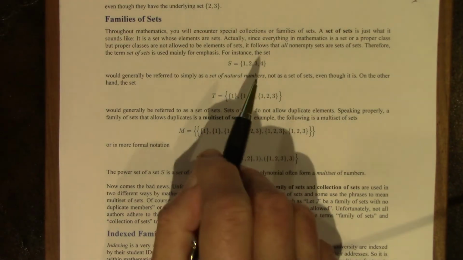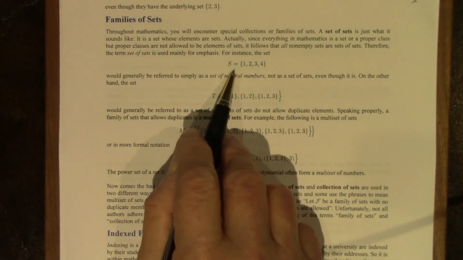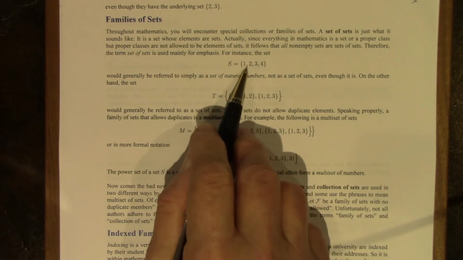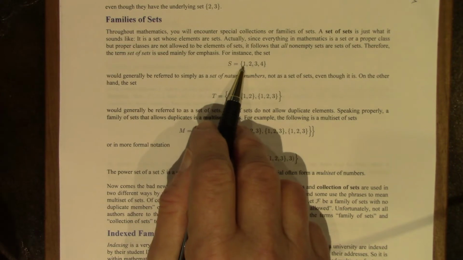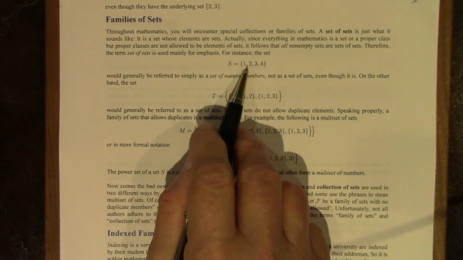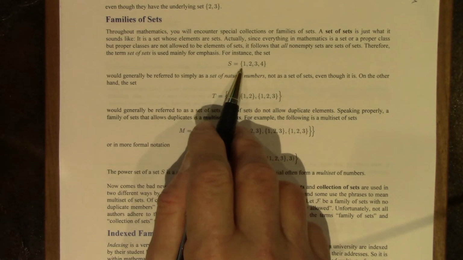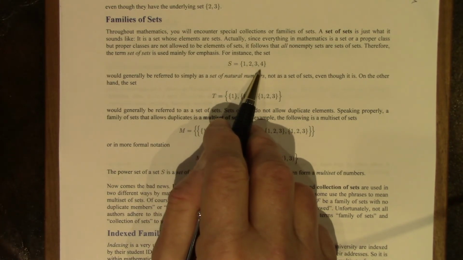Let me explain. This set, containing the numbers 1 through 4, remember that these numbers are sets. Remember, 1 is the set containing the empty set, and so on. This is a set of sets, as everything is, but nobody would refer to it that way.